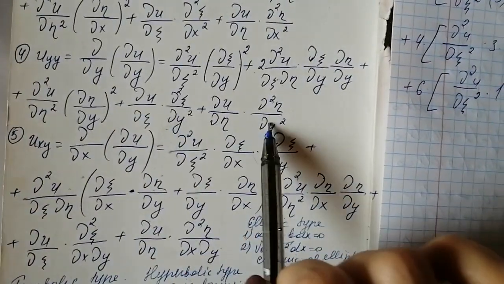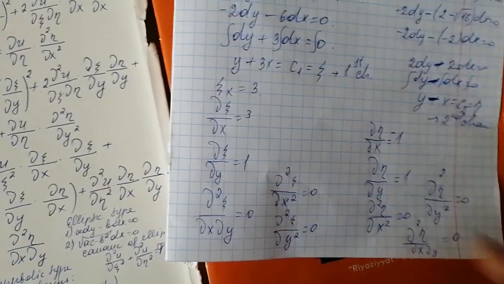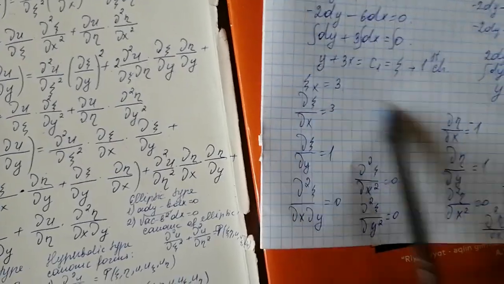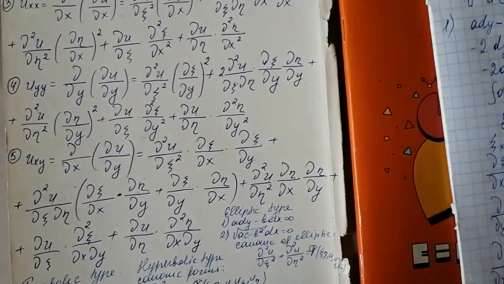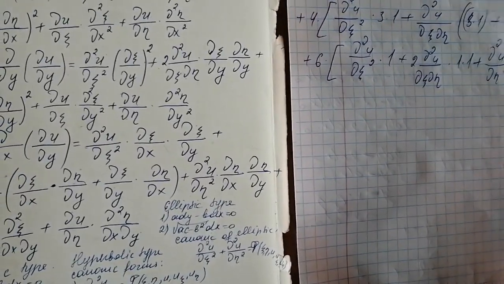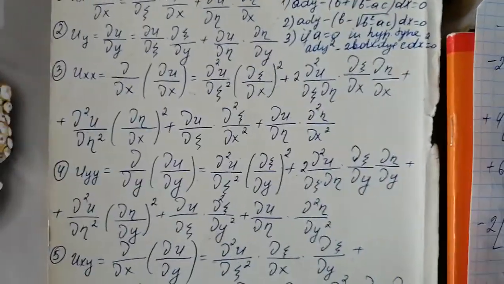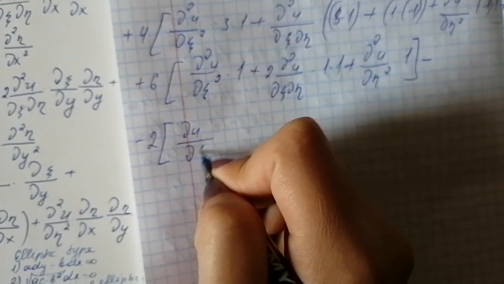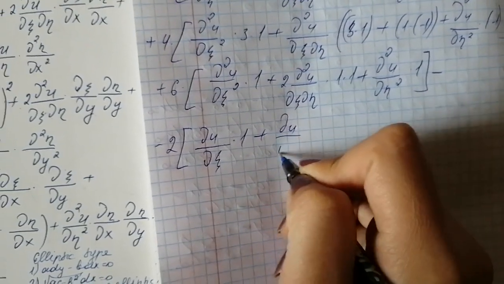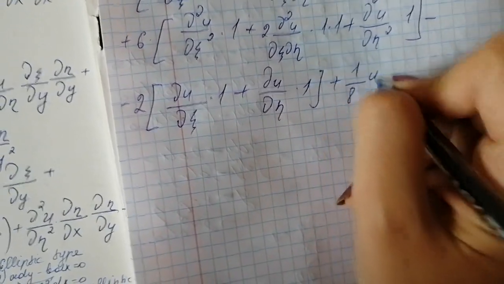You know that this part is equal to 0, which I have found by here. You can see that. What I do here is just write this into here. Minus 2uy. uy will be found by this formula. Minus 1 plus, and eventually 1 over 8u is equal to 0.